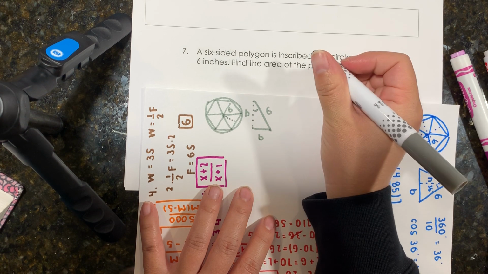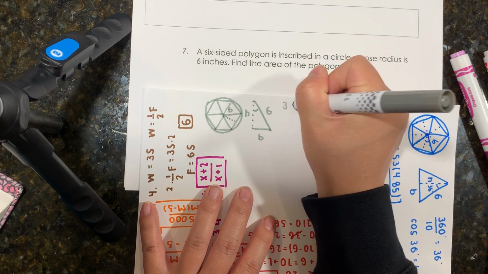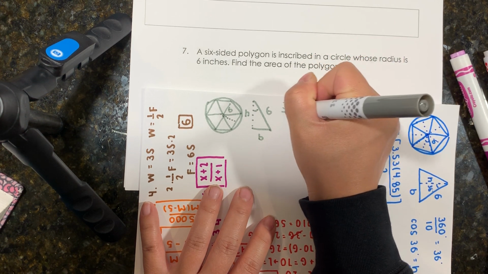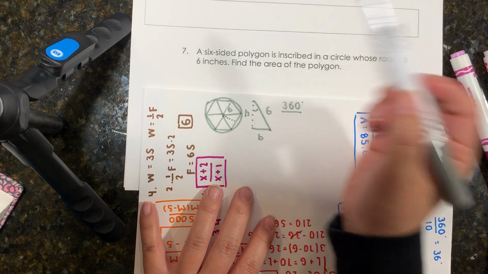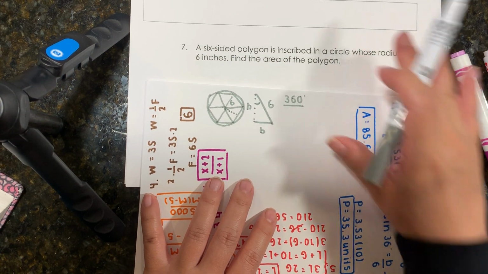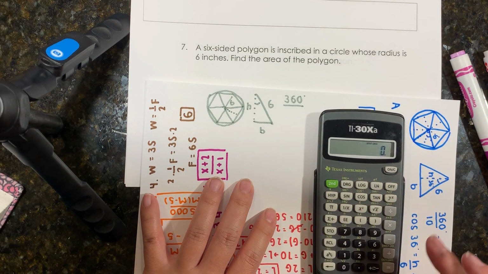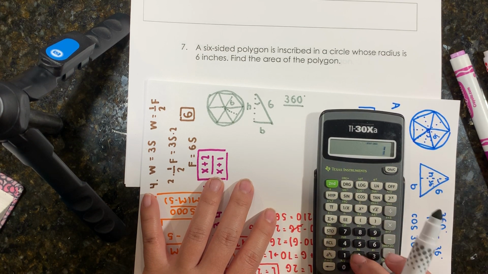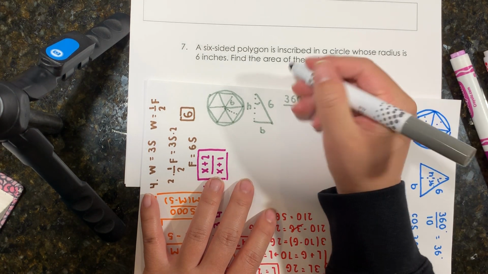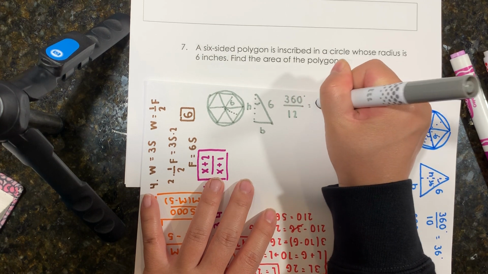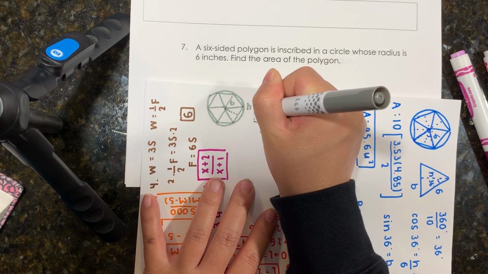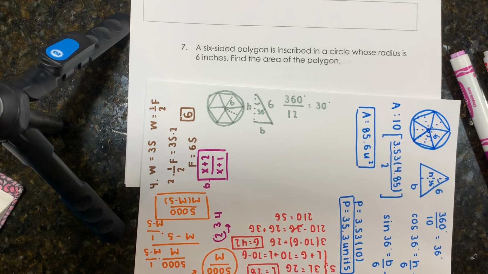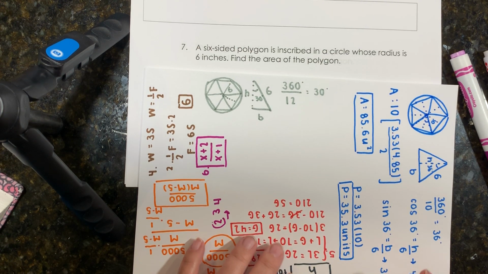So I am going to find the angle by doing 360 divided by how many right triangles there are. I said anytime you have the number of sides, you just multiply that by 2. So it's going to be 360 divided by 12, which gives us 30 degrees. So now we are going to find the height and the base, because that's how we're going to find the area.